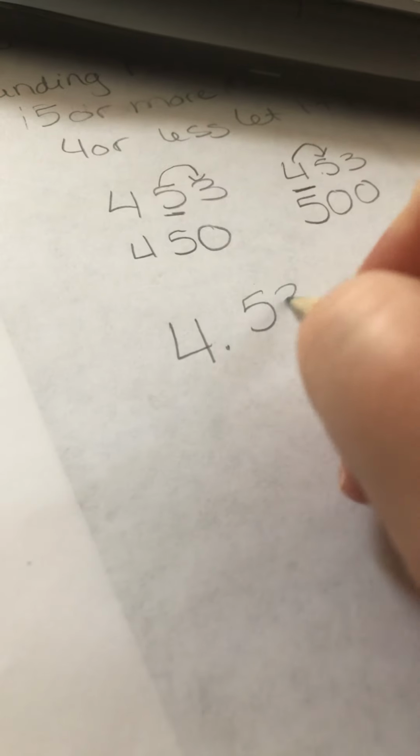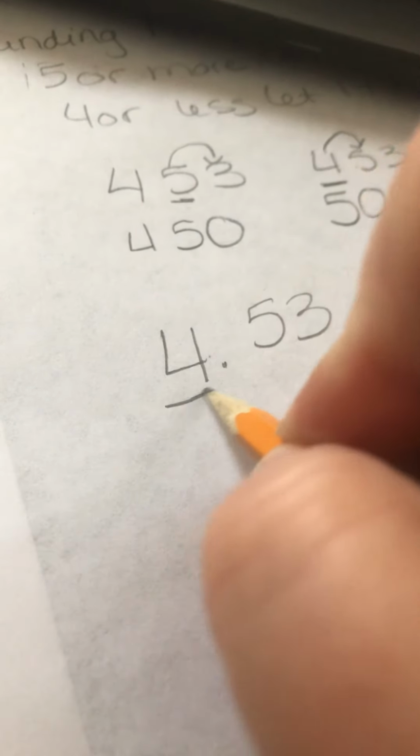Okay, so now we're going to add the element of a decimal to it. Really not much different. So let's say my number is 4.53. Just go with the same numbers. Watch what's going to happen. If I'm told to round to the nearest whole number, here's my whole number.